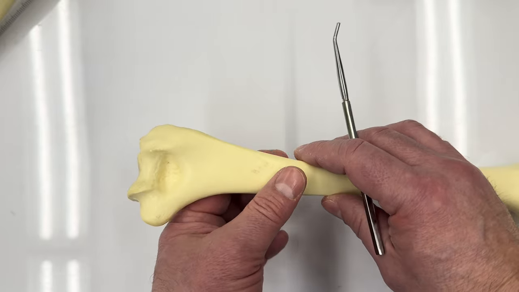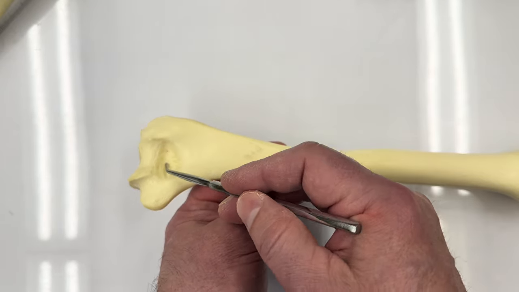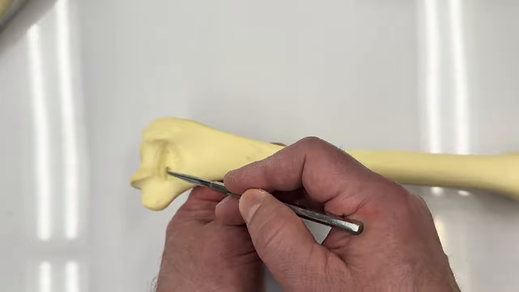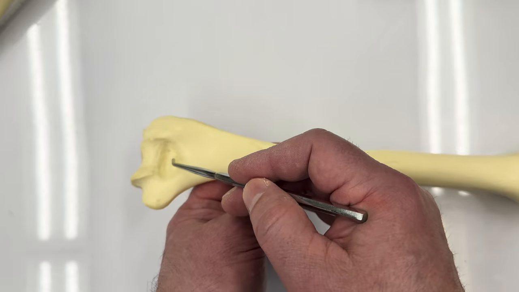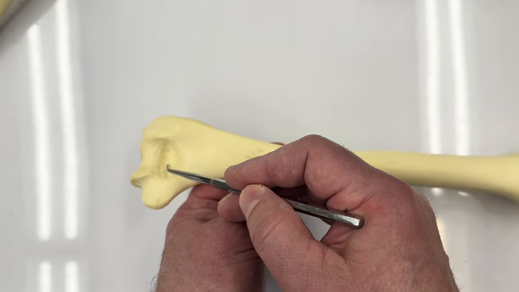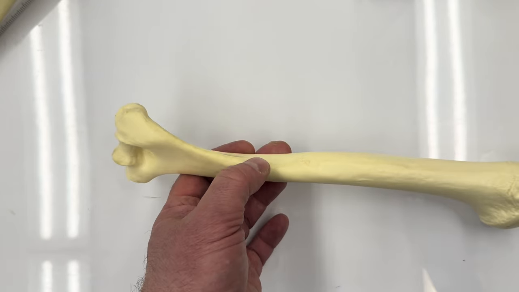If I turn this over to the back side, we're seeing a much larger indentation there, and that is known as the olecranon fossa, and that's where the olecranon process of the ulna will move into.